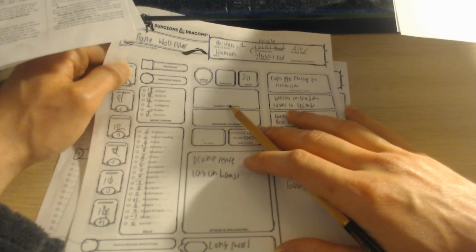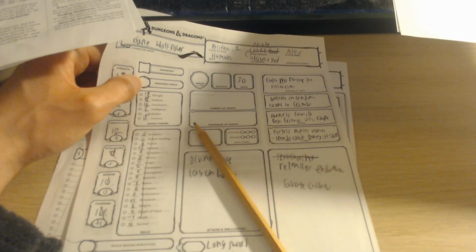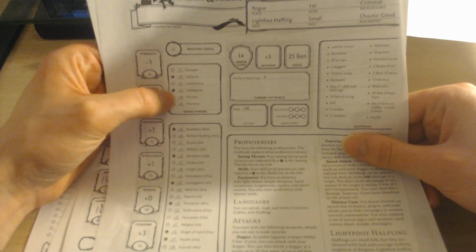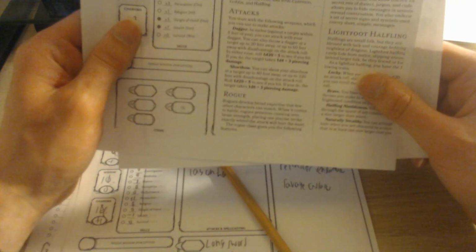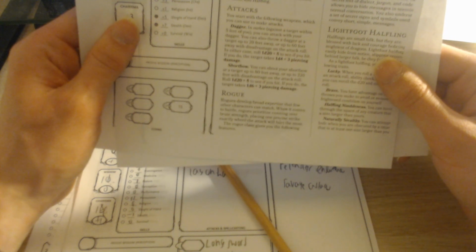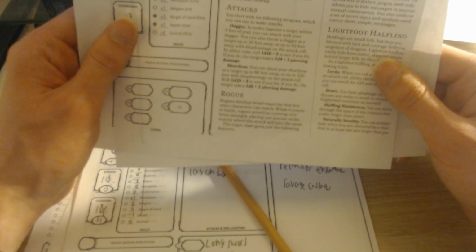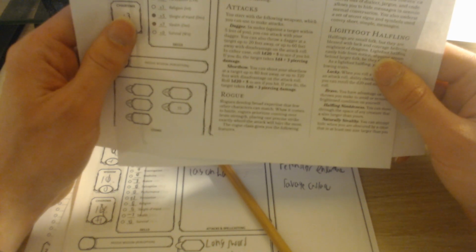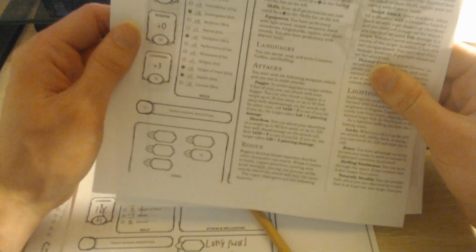Okay, what we got next? Proficiency bonus. Let's quickly check something here. According to this, proficiency bonus is +2. So meaning armor class is 14. Why is it 14? Not quite sure what this other stuff means, but yeah.